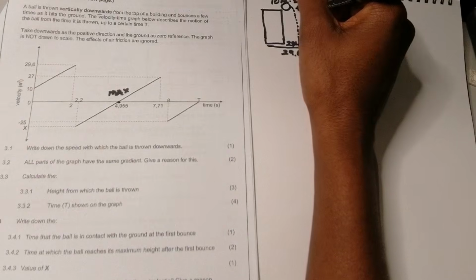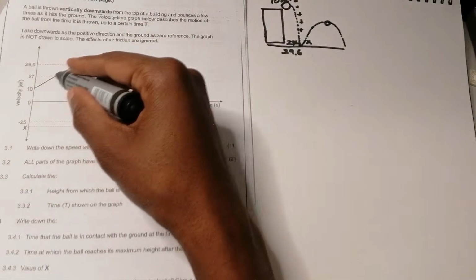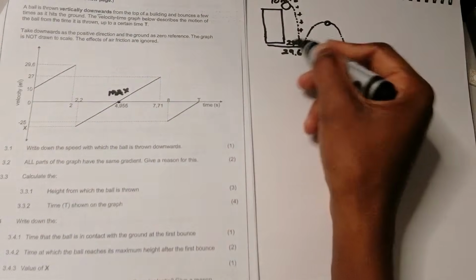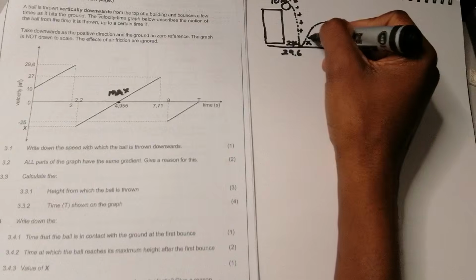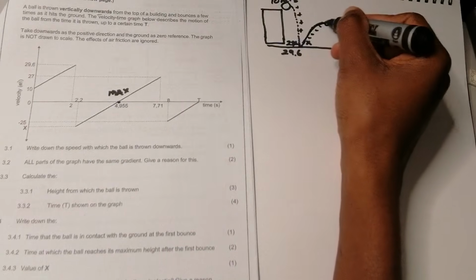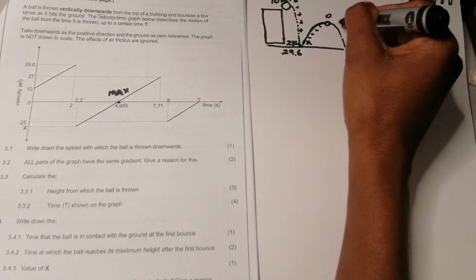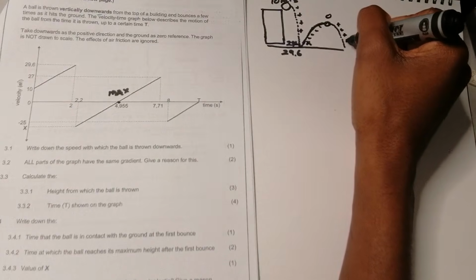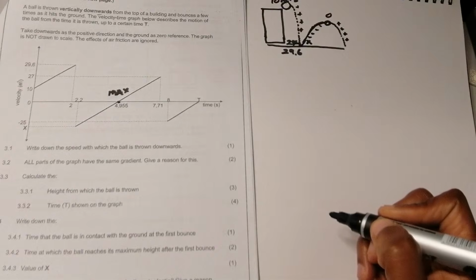So I want you to imagine positive, positive, positive, positive. Can you see? And then all of a sudden it changes at this point here, and it becomes negative, negative, negative, negative all the way, until it reaches maximum height. The velocity is 0 here, and then again starts becoming positive because it's going down again. So the velocity is positive yet again.